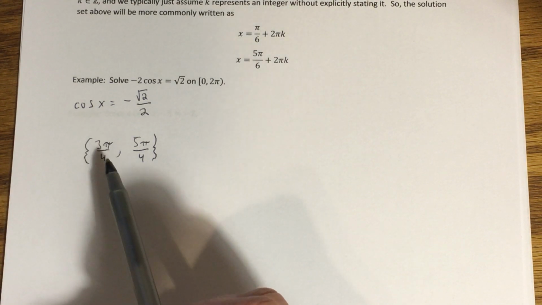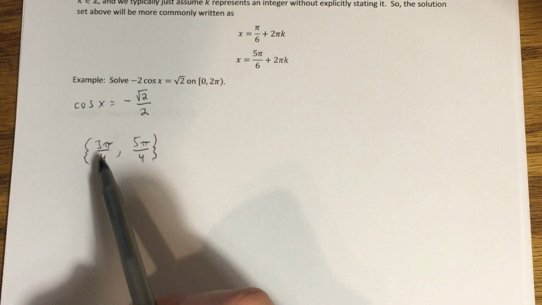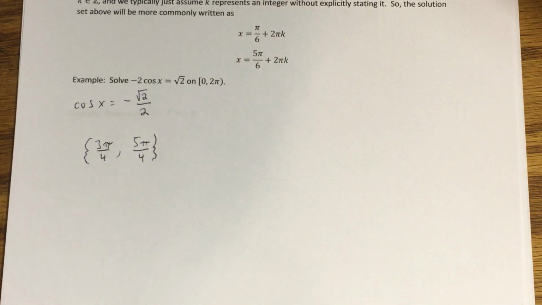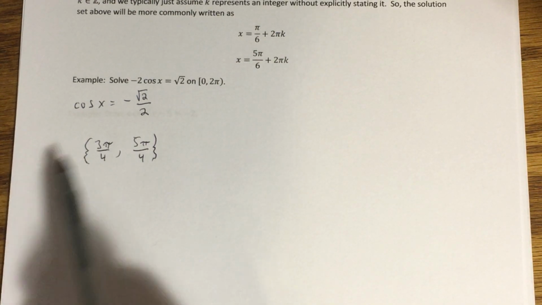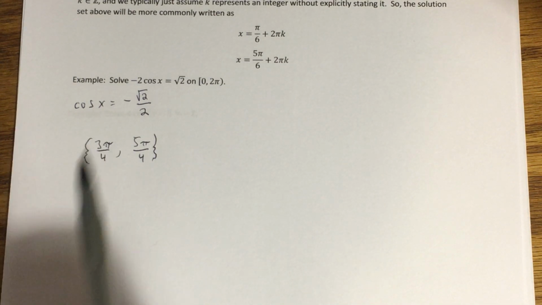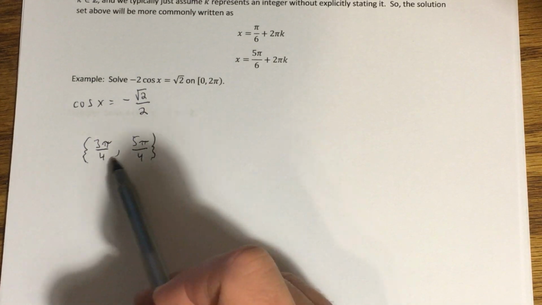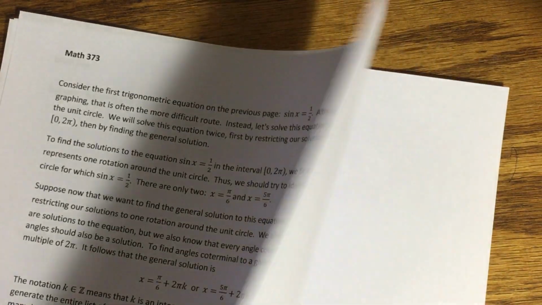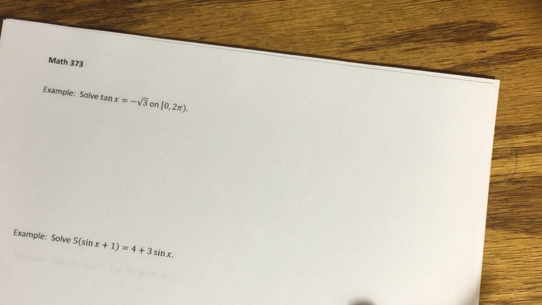The second thing I want to point out is I didn't write x equals 3 pi over 4, or x equals 5 pi over 4, although I could have written that. Something we learn in algebra is that when you're solving equations that have multiple solutions like this, it's more efficient to write it in set notation, which is what I have here. So this is my solution. That was a very straightforward one. They're going to gradually get more complicated as we go.